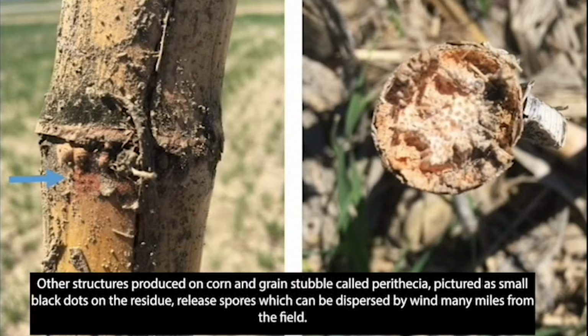Other structures produced on corn and grain stubble, called perithecia, pictured as small black dots on the residue, release spores which can be dispersed by wind many miles from the field.